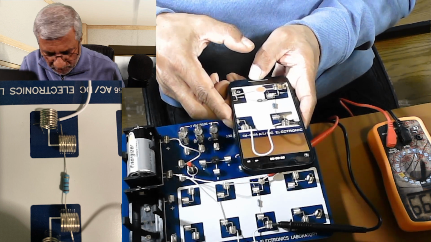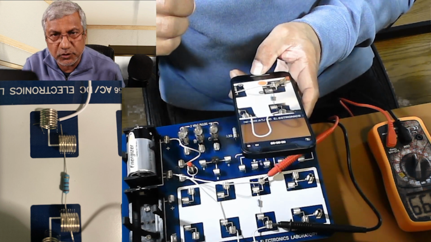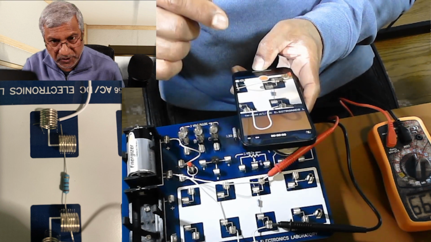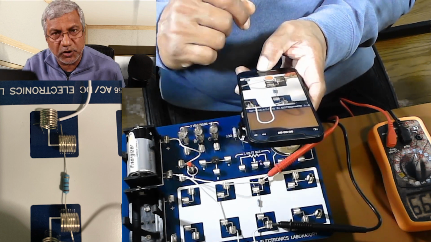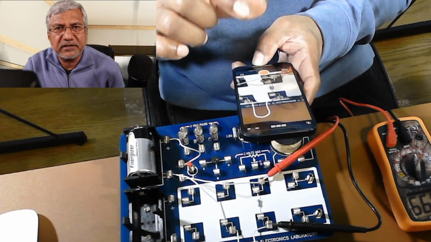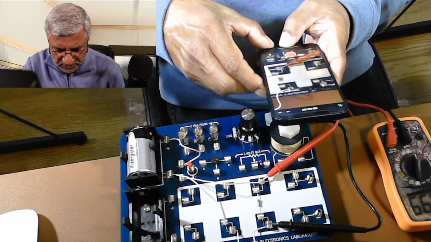So how much is it? Brown is 1. Black is 0. So you got 10. And then again brown. That means you've got to put one more 0. So that's 100 ohms. So the theoretical value of this resistance is 100 ohms.